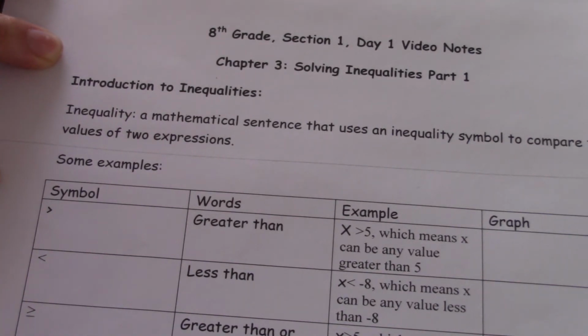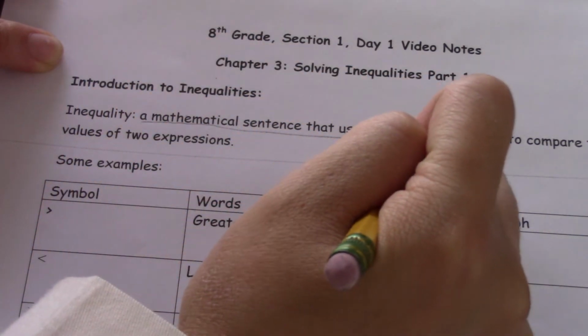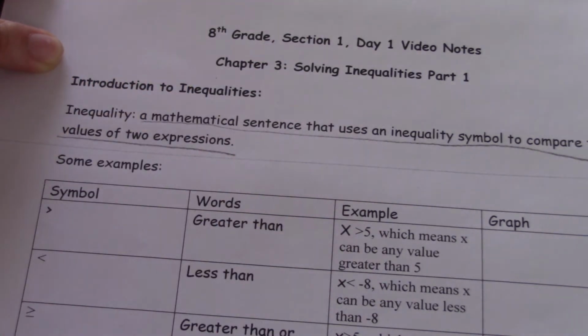So we're going to start an entirely new chapter. We are going to talk about solving inequalities. Okay? So an inequality, I would suggest that you highlight this definition. It's a mathematical sentence that uses an inequality symbol to compare the values of two expressions.